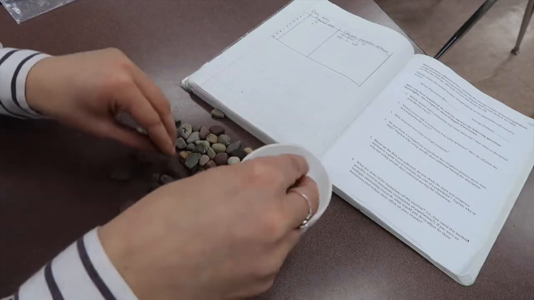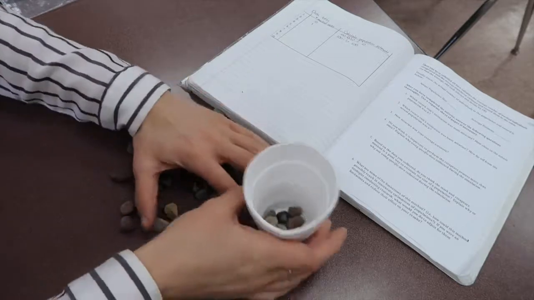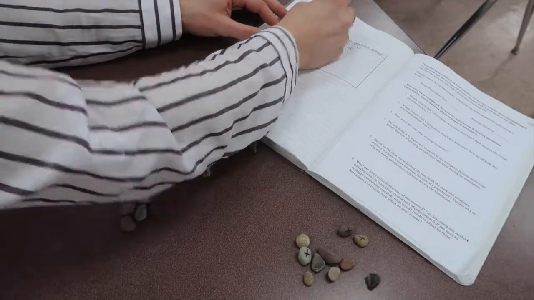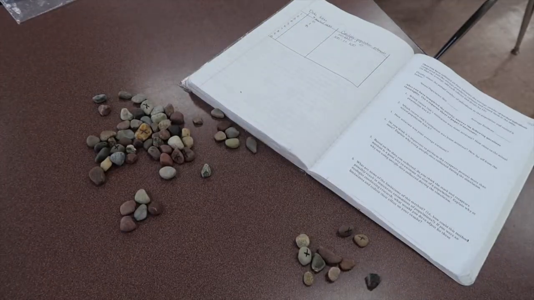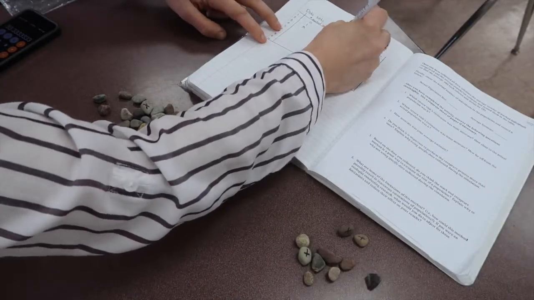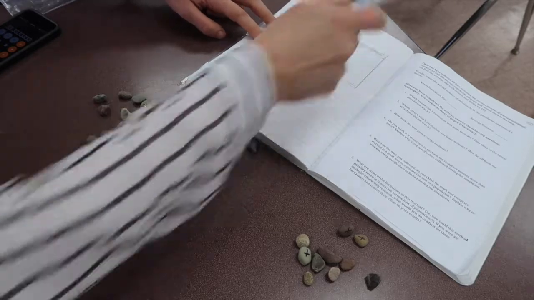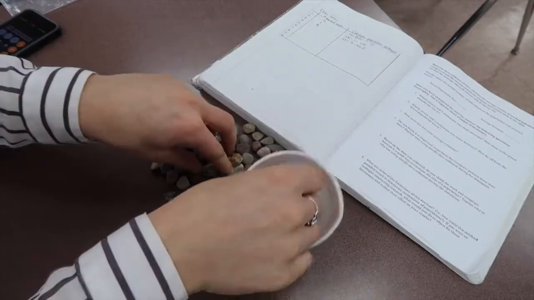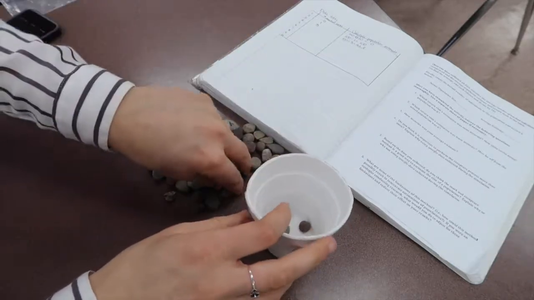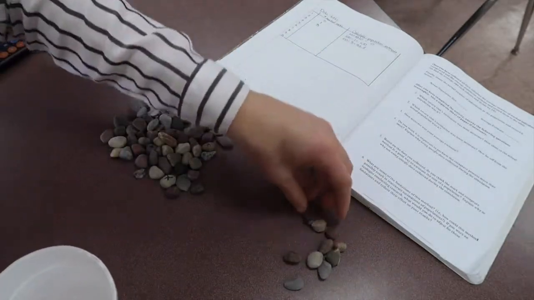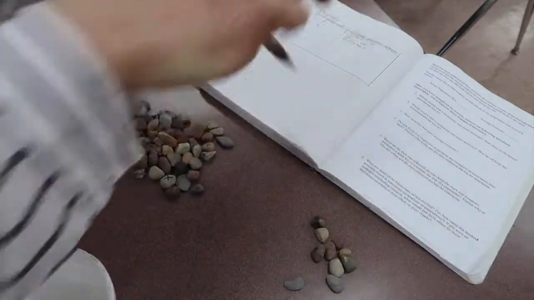2, 3, 4, 5. This time we had 1, 2, 3 marked rocks. Doing the calculator, 100 divided by 3 is going to be 33.3. Mix them up again. They're moving, they're moving, they're moving. 10 more. 3, 4, 5, 10. And we have 1 rock.